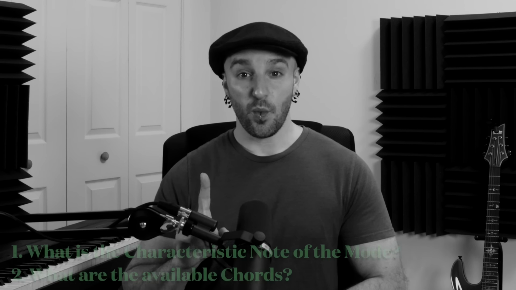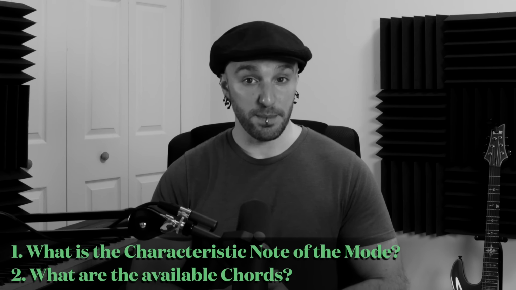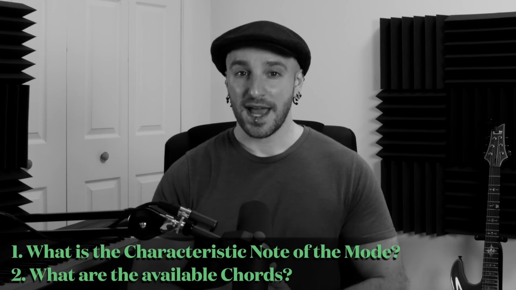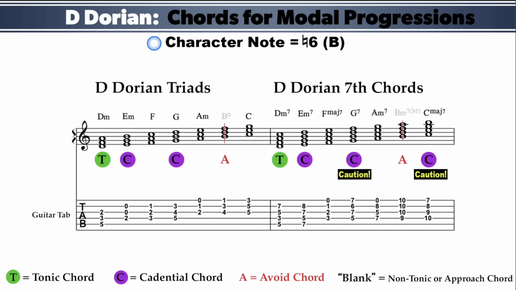Before we can begin to write modal progressions, we need to know two things. One, what is the characteristic note of the mode, and two, what are the options for chords? If you look at the modal progression chart, you'll see that the characteristic note is the natural 6th degree, in this case B natural. Whether you're using triads or 7th chords, you only have one tonic chord, the D minor or D minor 7. The cadence chords, which lead to or precede the tonic chord, always contain the characteristic note of the mode. This is how you sound the color of a specific mode.